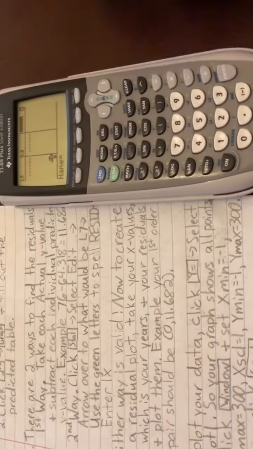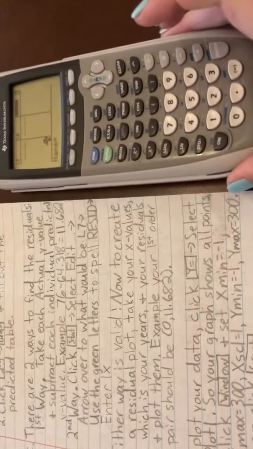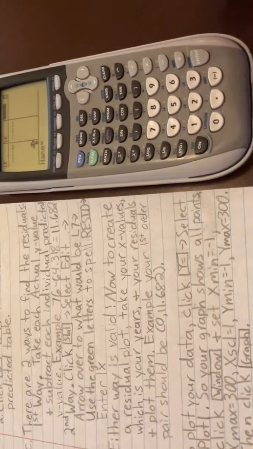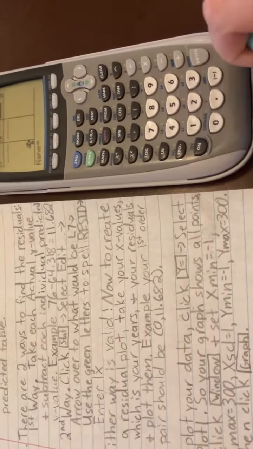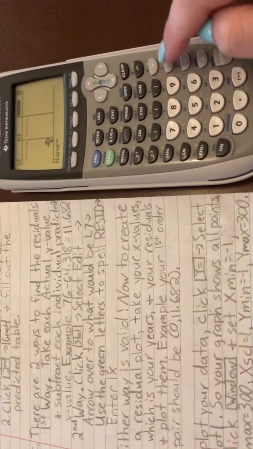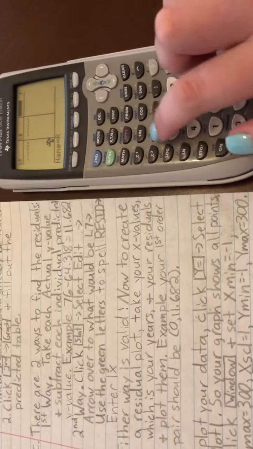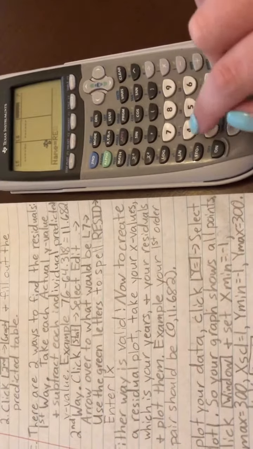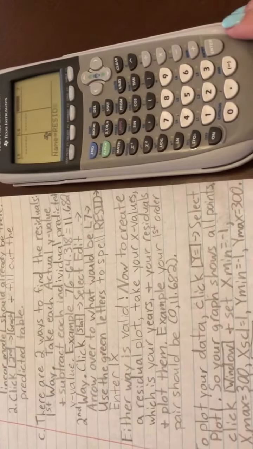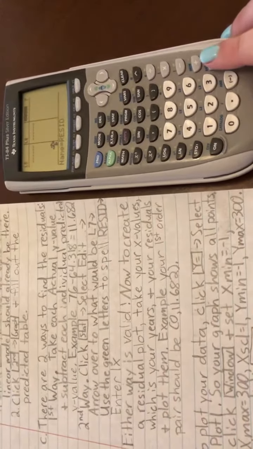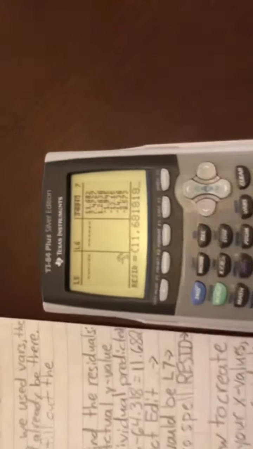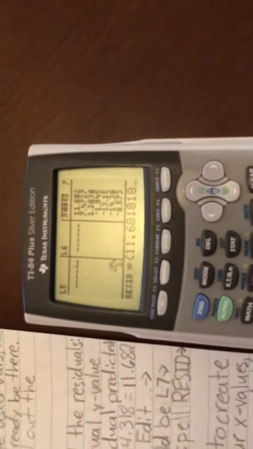That means the alpha key is on. And we're going to use the green letters, and it may not be green on your calculator, but it's the little letters, and we're going to spell out R-E-S-I-D. Once we hit this, we're going to enter one time, and all of our residuals are now going to be in this list 7.